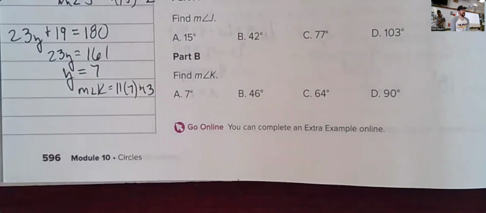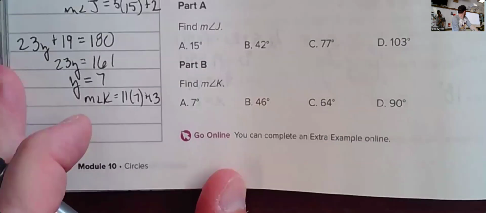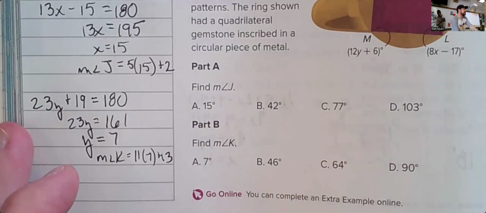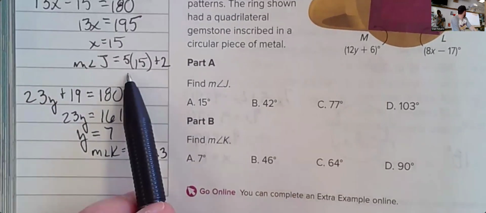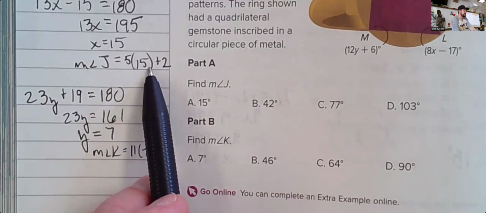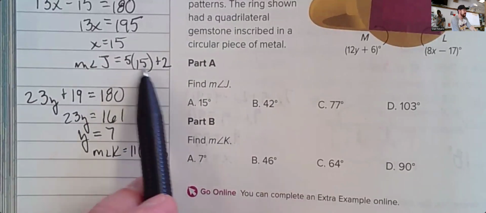All right, so for angle J, solving for x, we should have x equals 15. And then if we multiply 15 times 5, what does that equal? Plus 2. There you go.